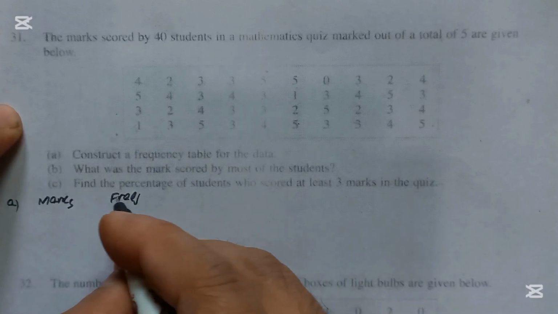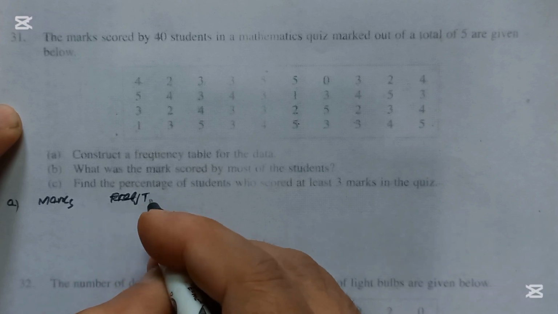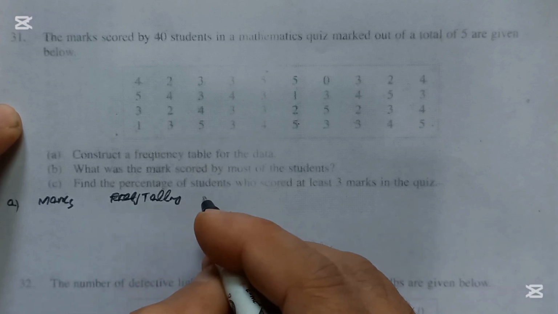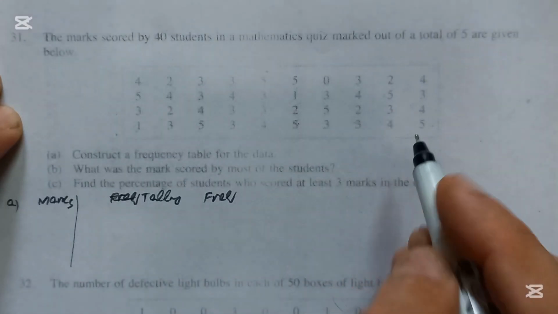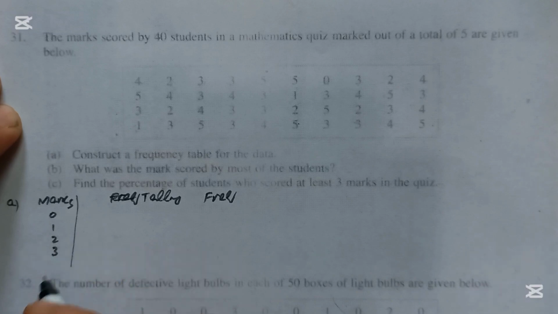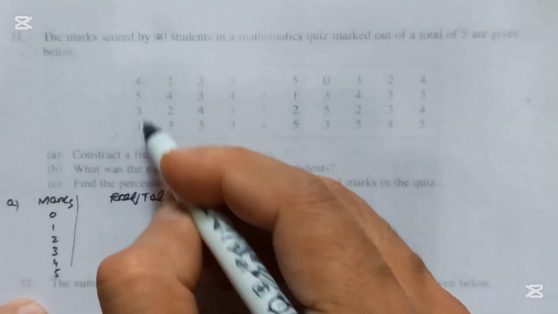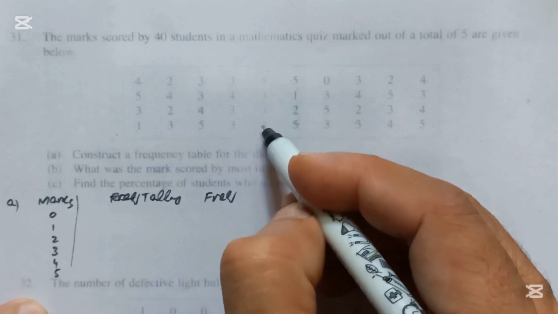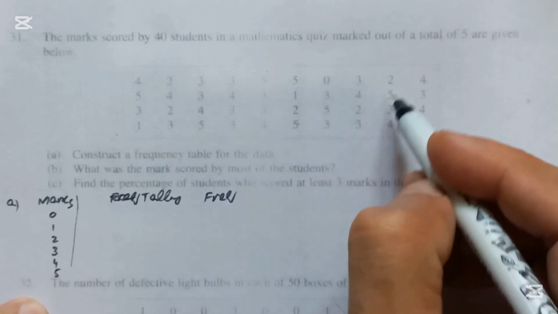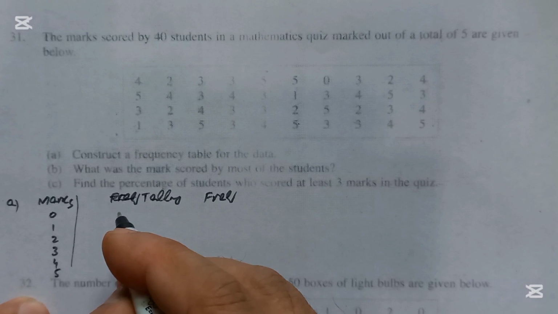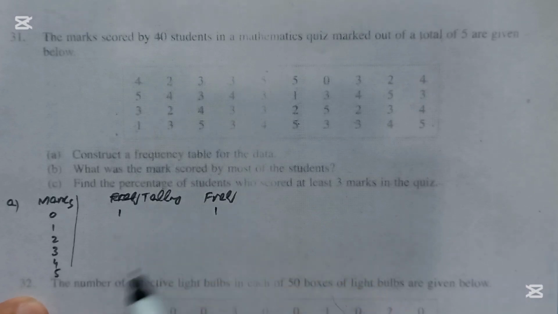and then tally, and then frequency. We are actually checking 0 is the minimum value and 5 is the maximum value. So 0, 1, 2, 3, 4 and 5. And now we are going to check 0's value. So 0 is 1. So tally is 1 and frequency is also 1.